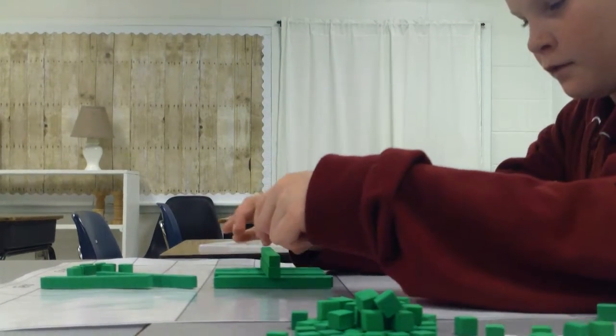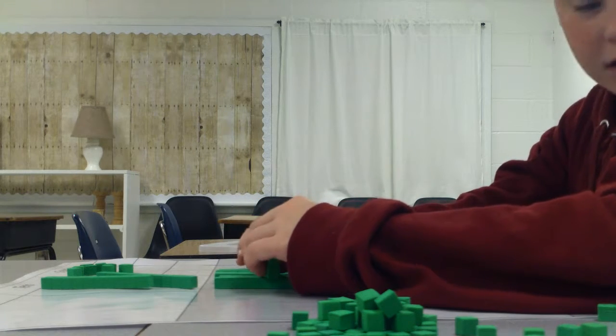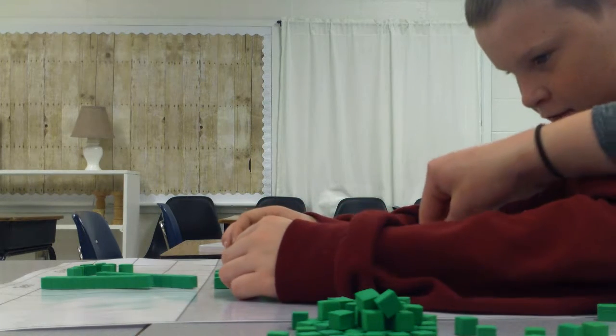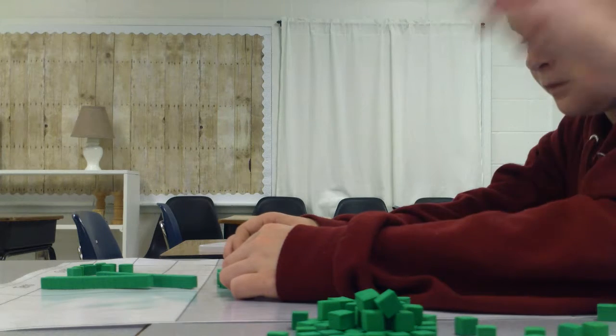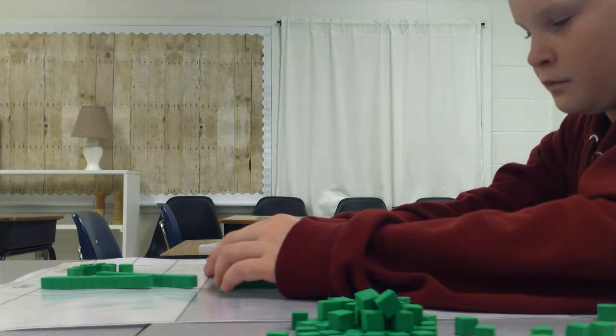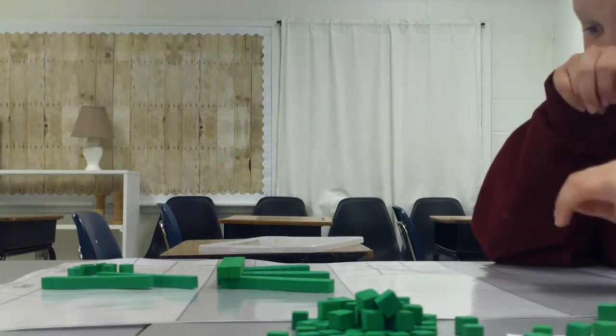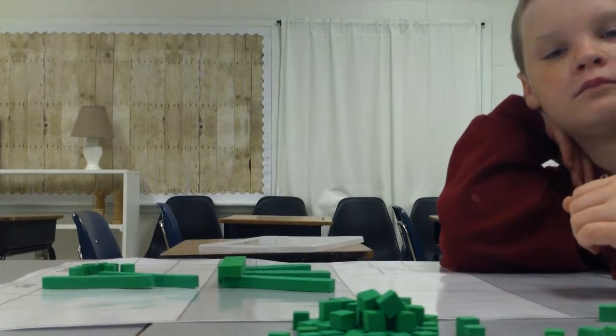So we have none in the ones place. Wait, hold on, 1, 2. No, 6. Let's see. 1, 2, 3, 4, 5, 6, 7, 8. So we have 8 in the tens place and nothing in the hundreds place. So we're done with 4, so we're going to cross 4 out on the sheet. And now we're going to be working with 20.